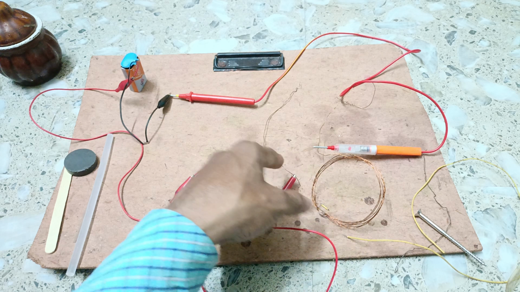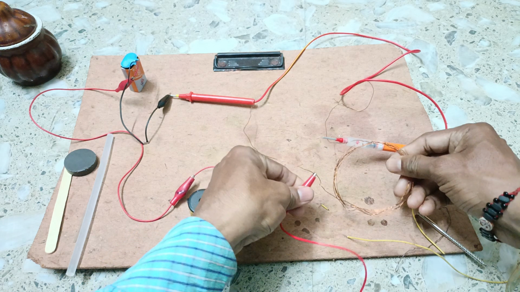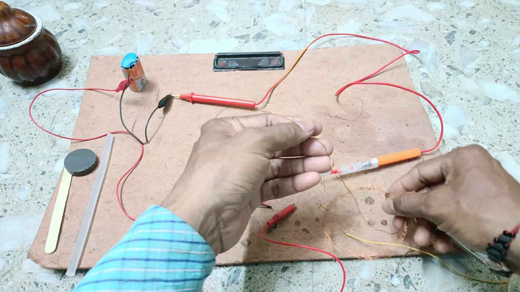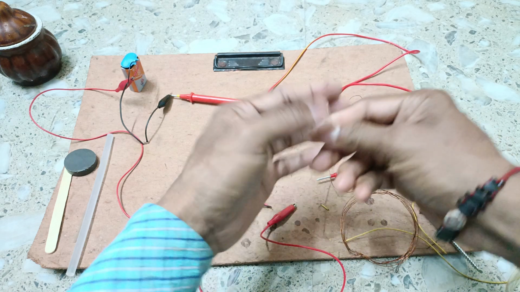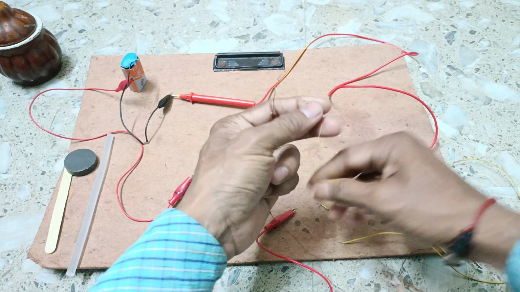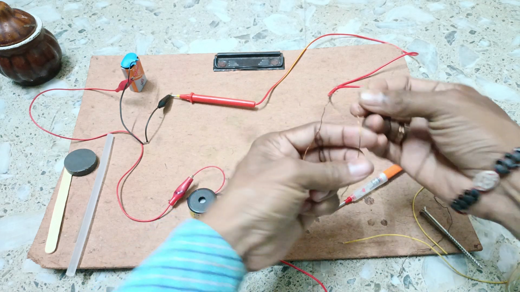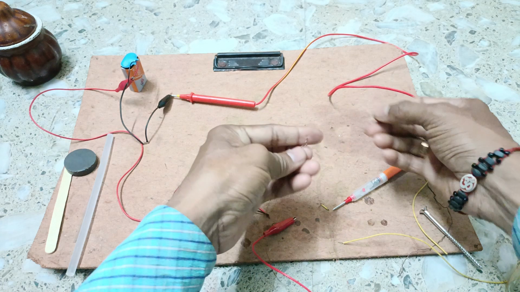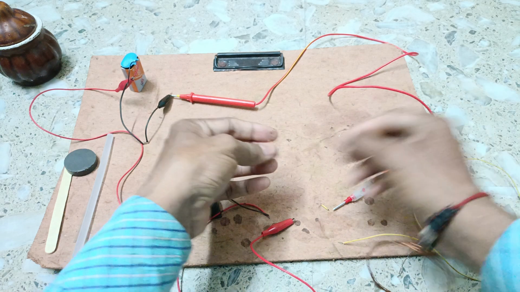Why? Because there is a color coating on this wire. That means it is insulated. If we burn these ends, then it will be a conductor, right? Because you have to wipe out the color of this wire.